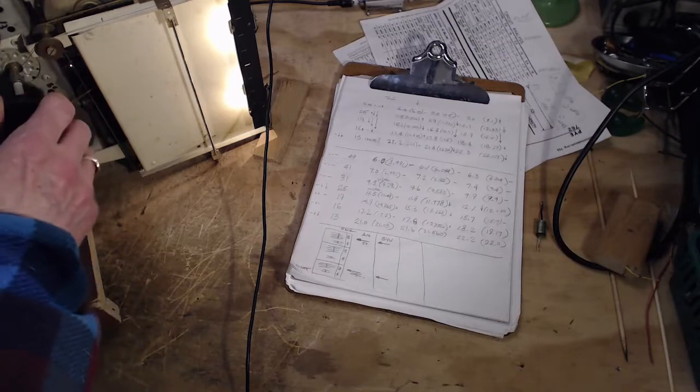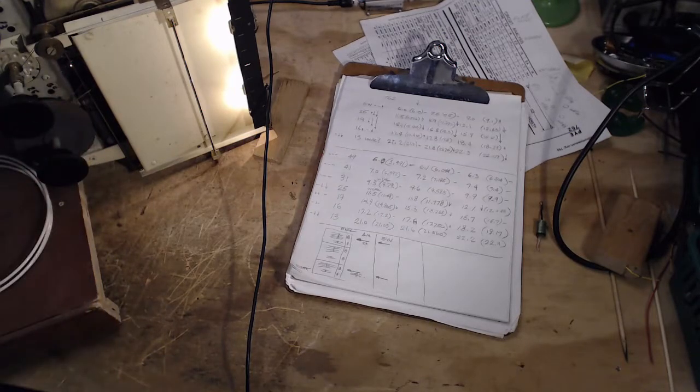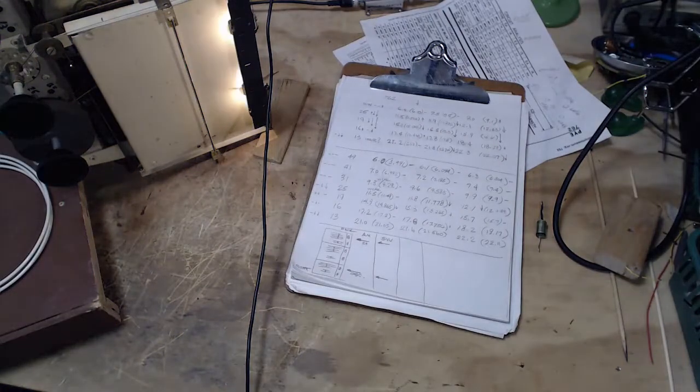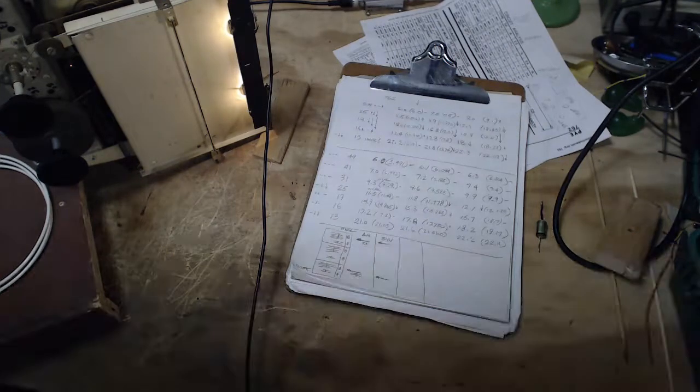Now we're at the band we're on now. Just a sec here. Too dark in the shop. 11 megahertz band.